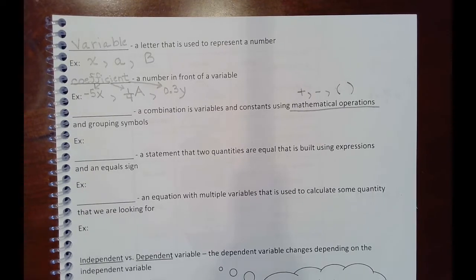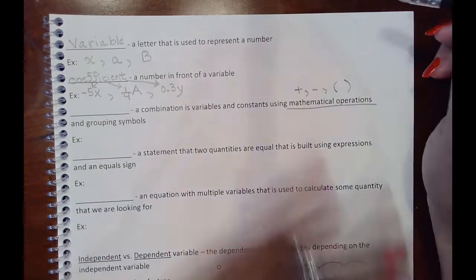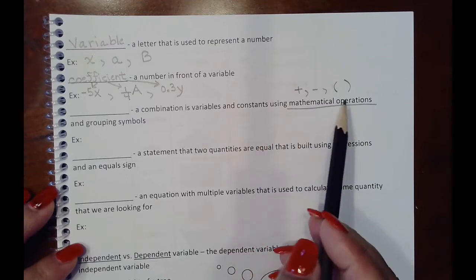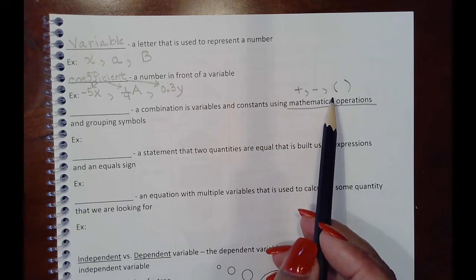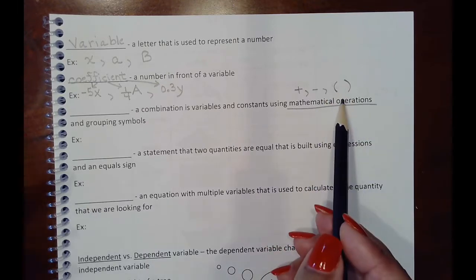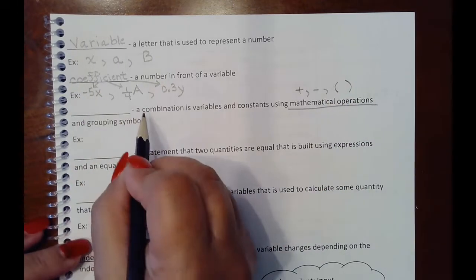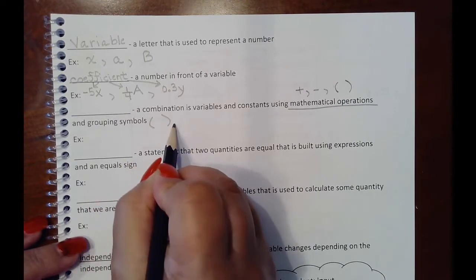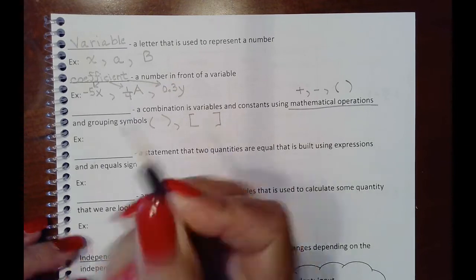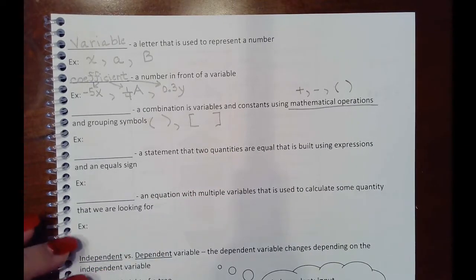Grouping symbols: you're going to see different ways of representing multiplication. It could be a dot, it could be just a number right up against a variable, it could be parentheses like this. Grouping symbols are typically these, brackets when parentheses have already been used, and so forth.